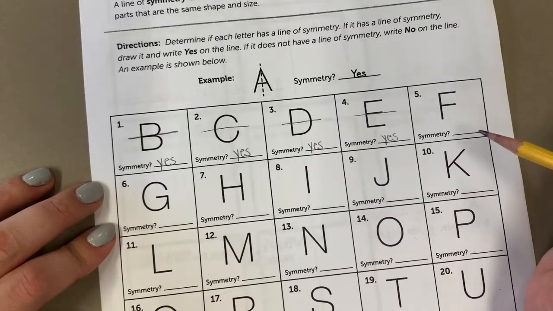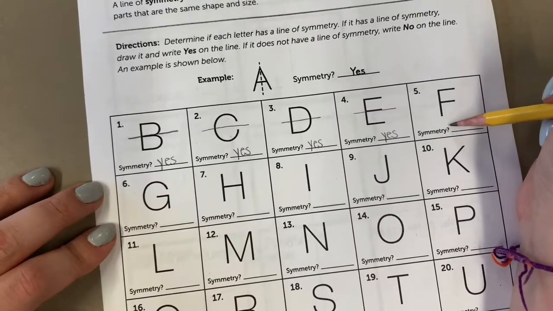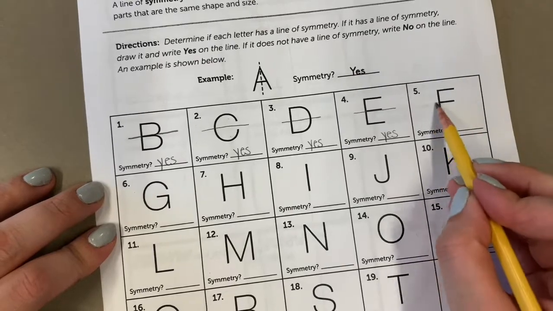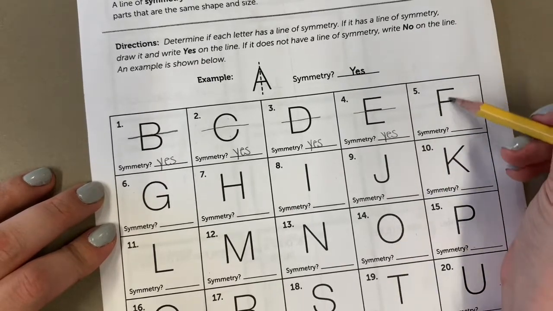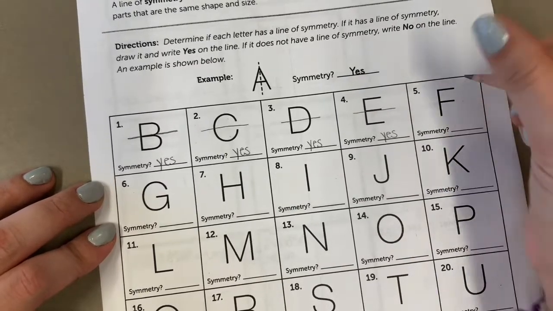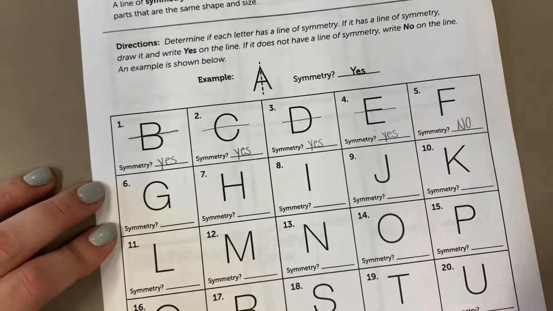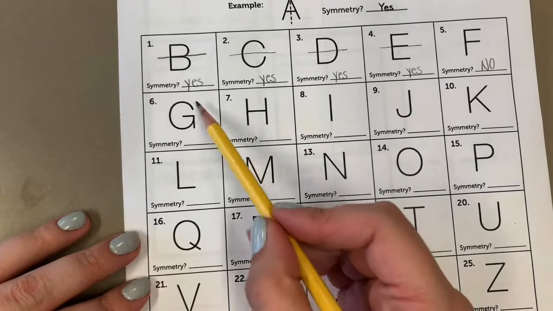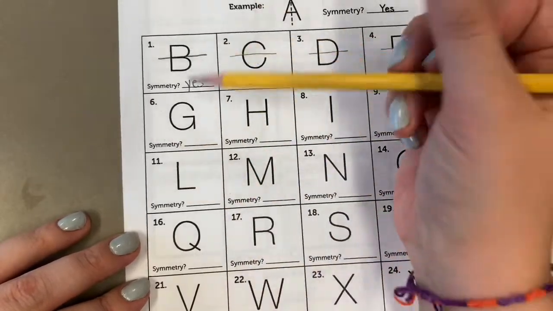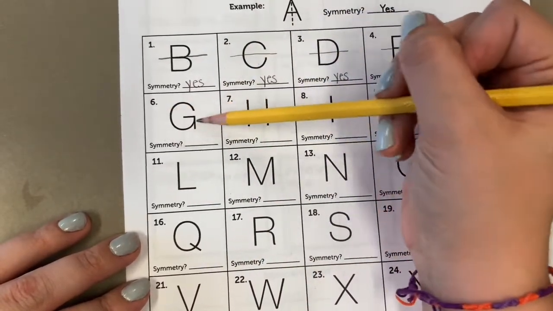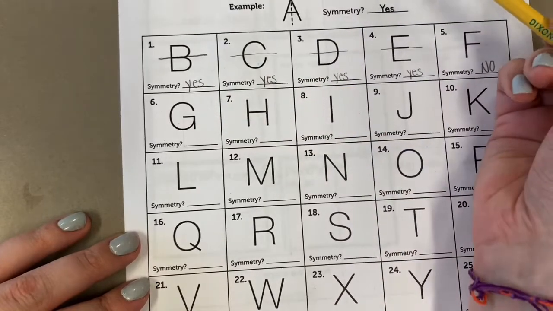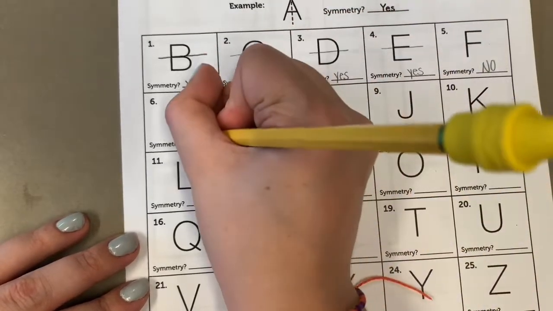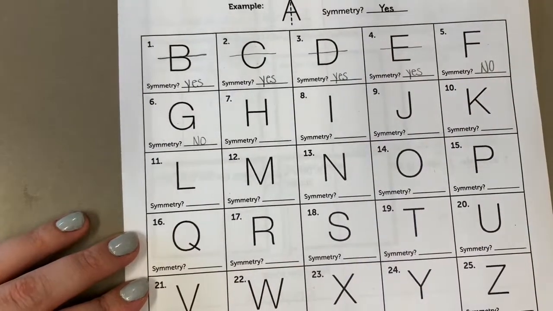F, I can't cut it this way for a line of symmetry or this way. I can't cut it diagonally. There is no line of symmetry in the letter F. The letter G, same thing. I can't cut a line of symmetry here. I can't do it up and down. I can't do it side to side. They will not be the same on both sides. They're not mirror images, so my answer is no, there is no symmetry.